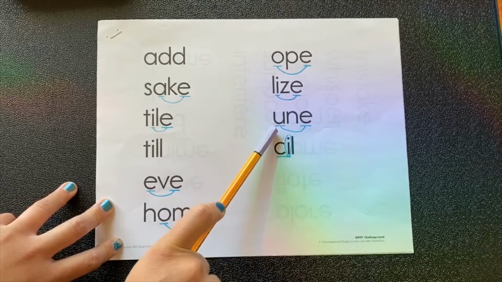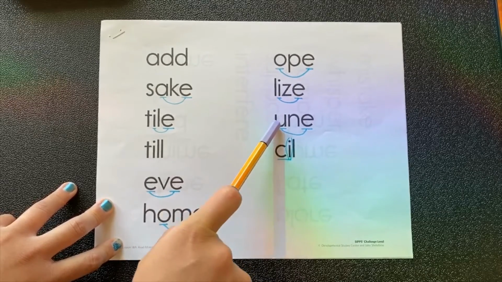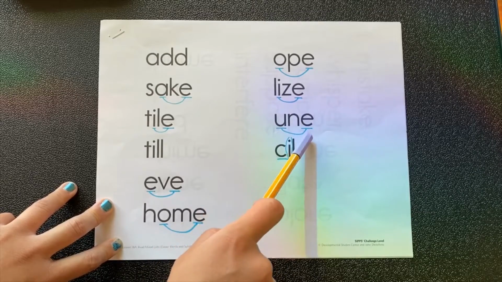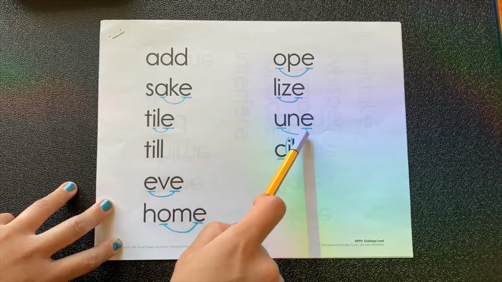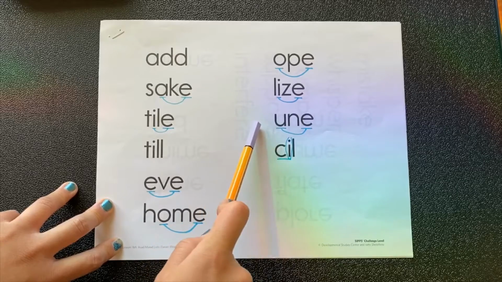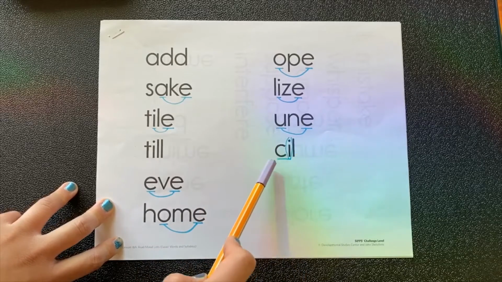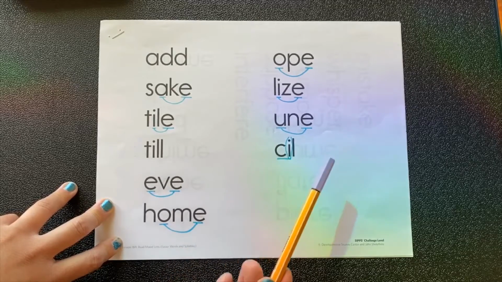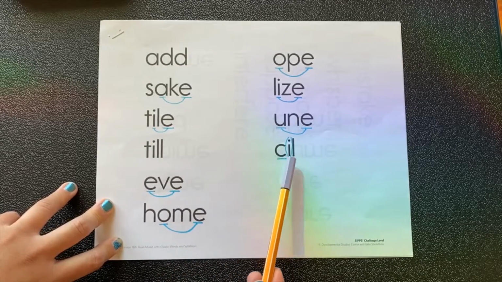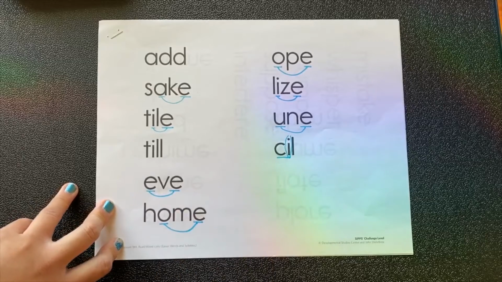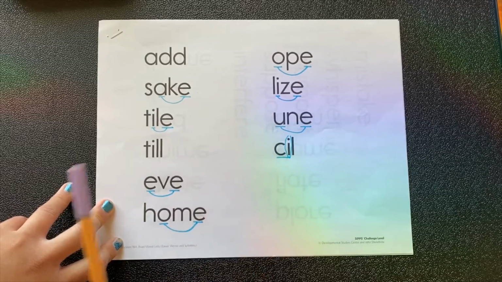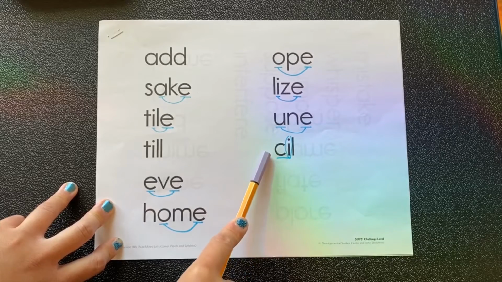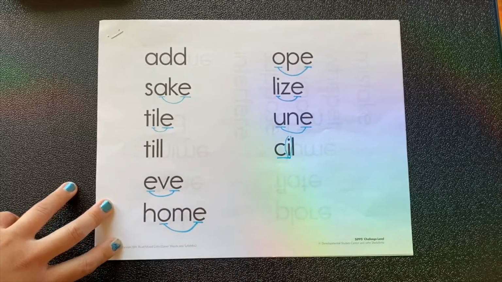This one's tricky, take a second, okay? Underline sound, ready, oo, think, read, oon, underline sound. I see that it's an I right here, and remember, if the I is next to the C, it tells us it's going to be a S sound. Ready? Underline sound S, think, read, sill.